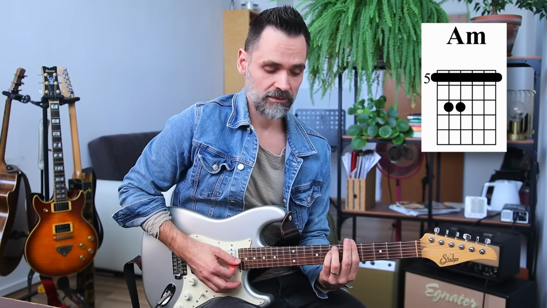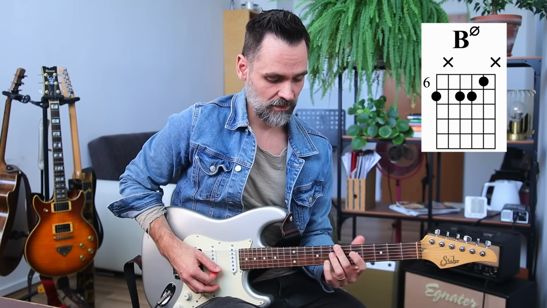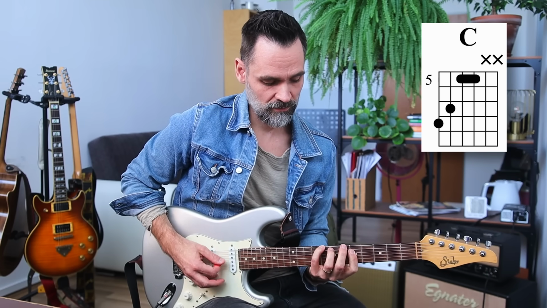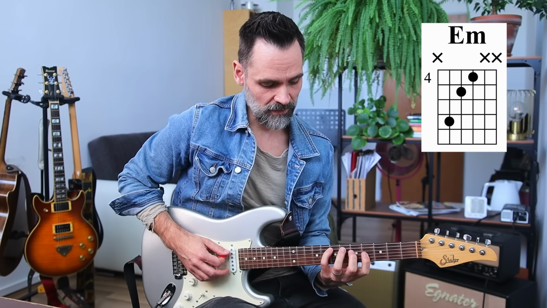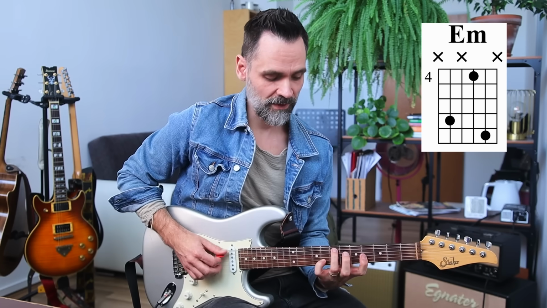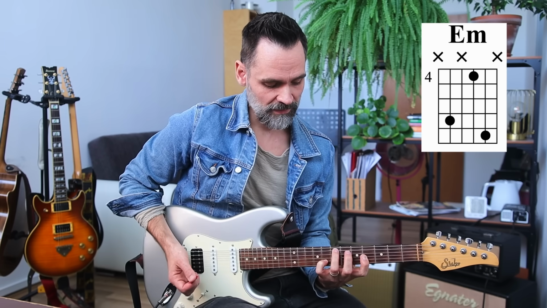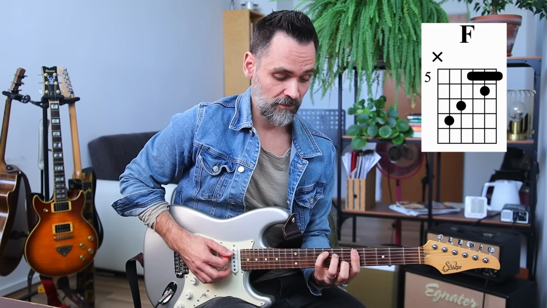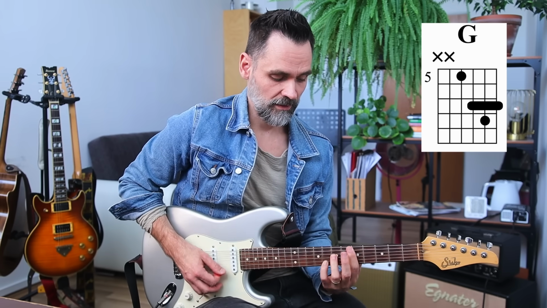So A minor, again B half diminished, C major, D minor, E minor, I can do this shape, or I like this shape from Shape of My Heart. Okay, so that's E minor. Then I have F major, G major, and again A minor.